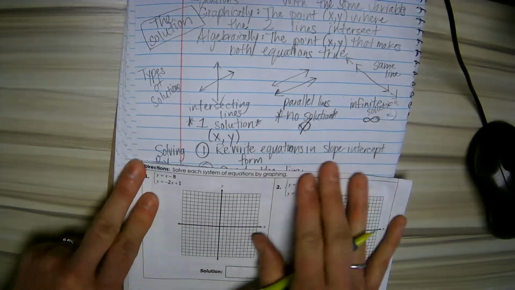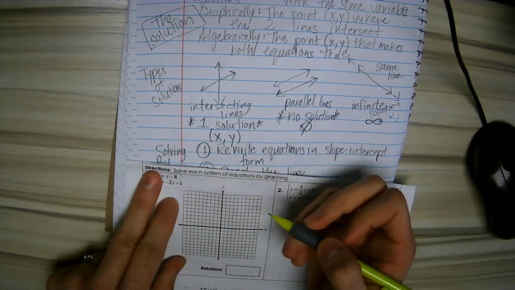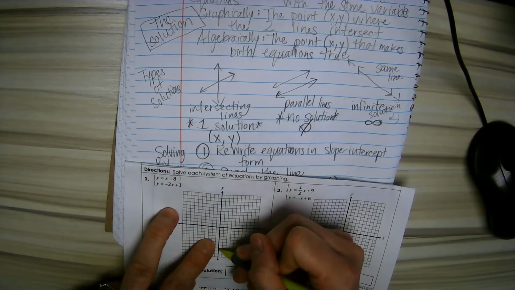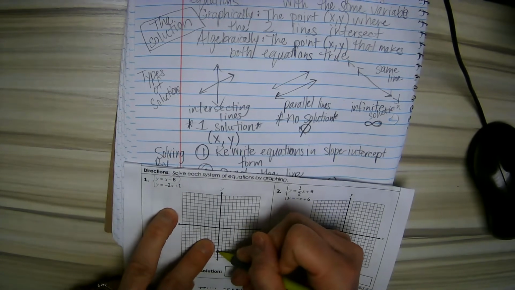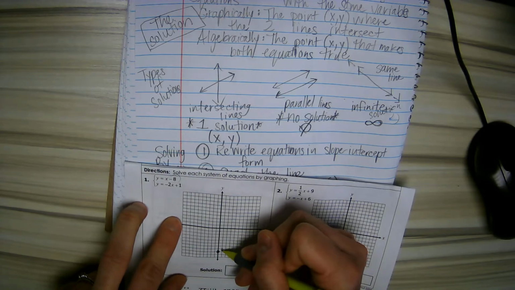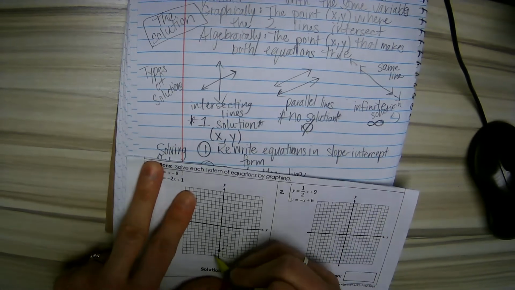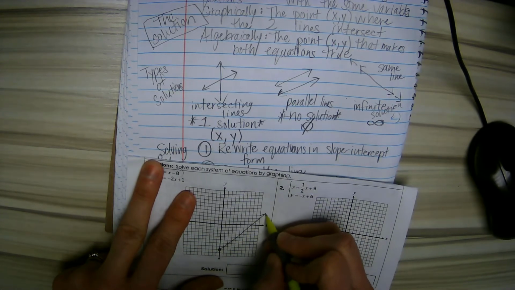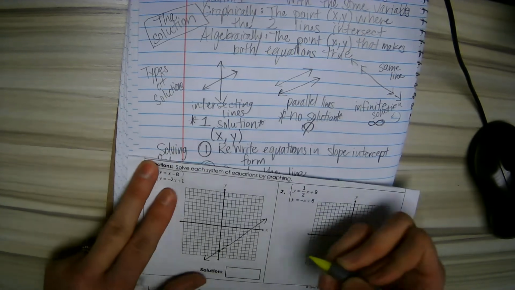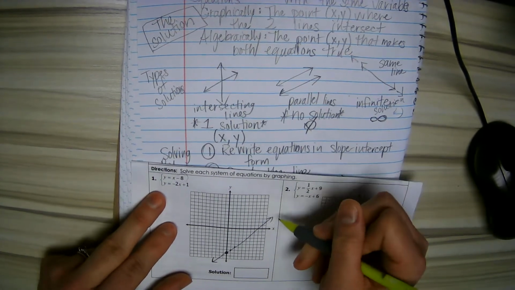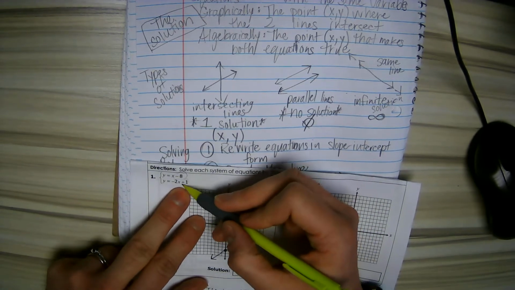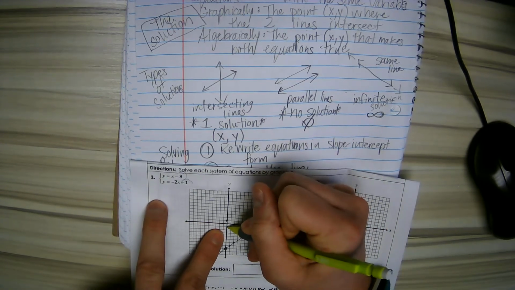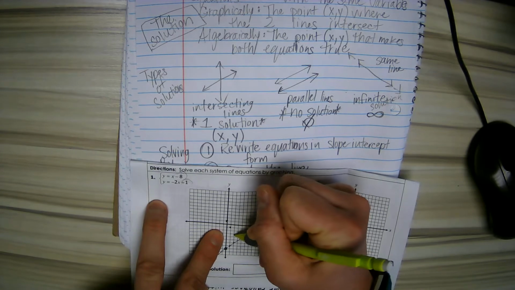Nicely enough, these are all ready for us. So remember, our y-intercept is going to be -8. So I'm going to go 1, 2, 3, 4, 5, 6, 7, 8, and our slope is 1, so up 1 over 1, up 1 over 1, so it's just going to go diagonally through here. Okay, and so this is the first line. Our second line starts at the point 1 on the y-axis, and this time it's going down 2 over 1, down 2 over 1.